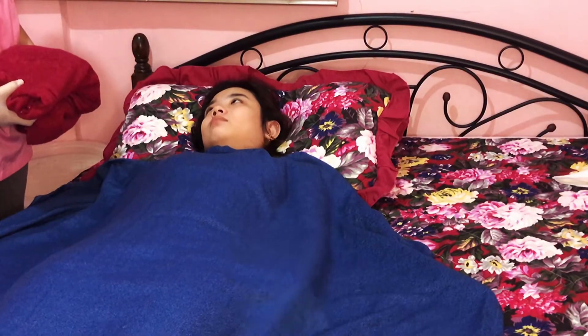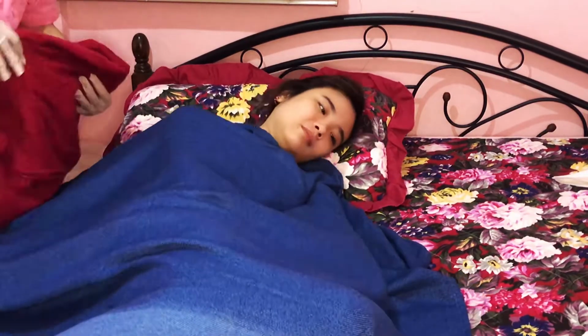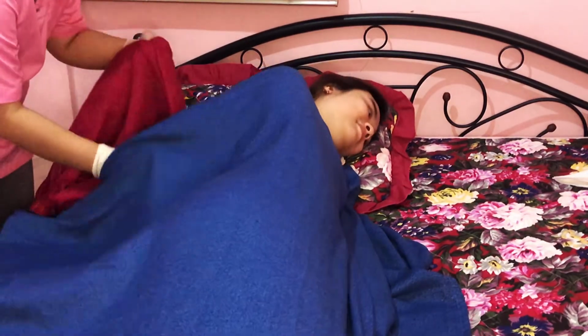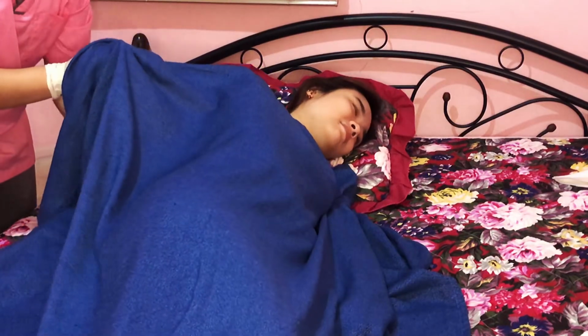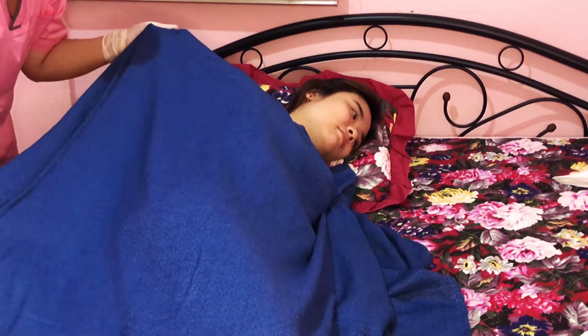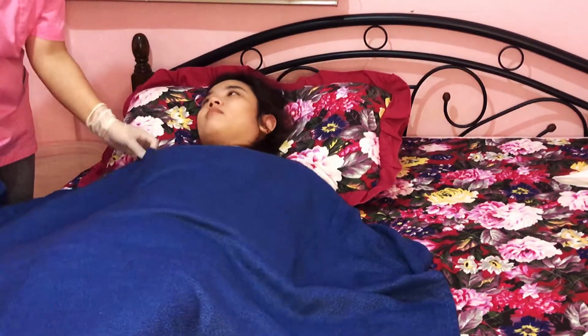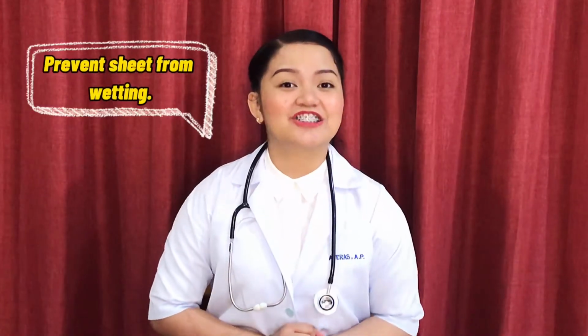Mom, can you please turn on your side so that I can put the big towel under your upper trunk? Macintosh and bath towel A prevent sheet from wetting.